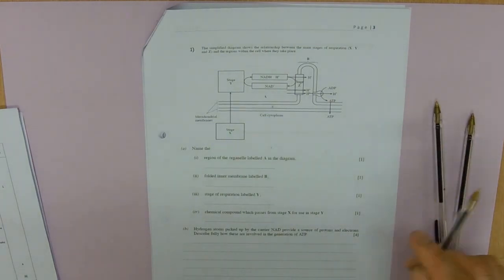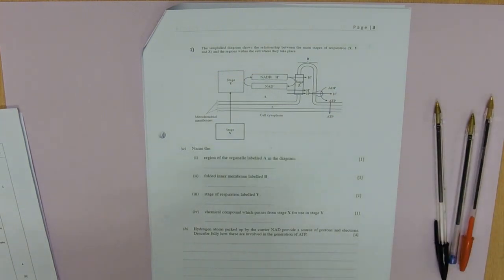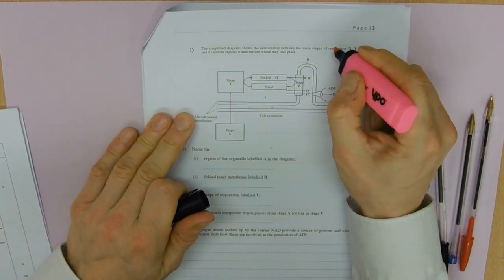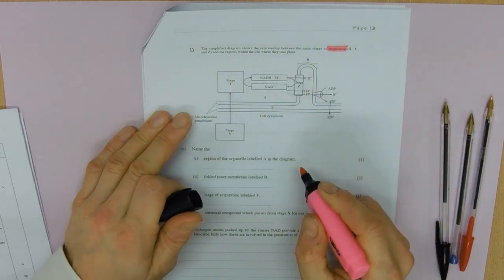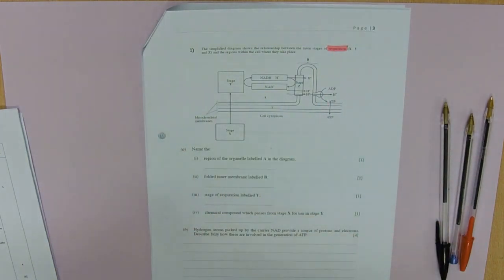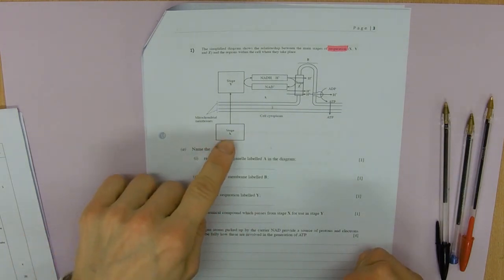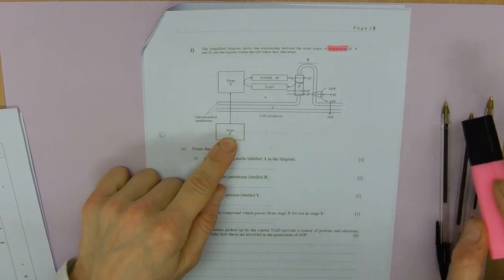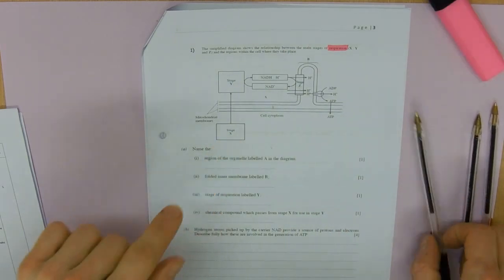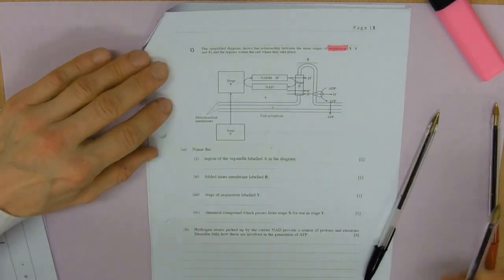And what do we know about this? Well, we've got respiration going on. Okay, and we know the difference between photosynthesis and respiration. That's half the battle. And we've got main stages of respiration X, Y, and Z. And X. Well, let's draw a diagram to show exactly where we are.